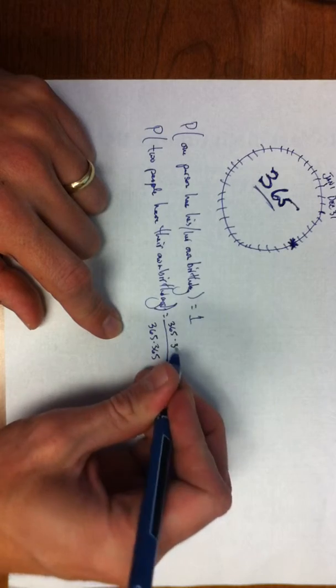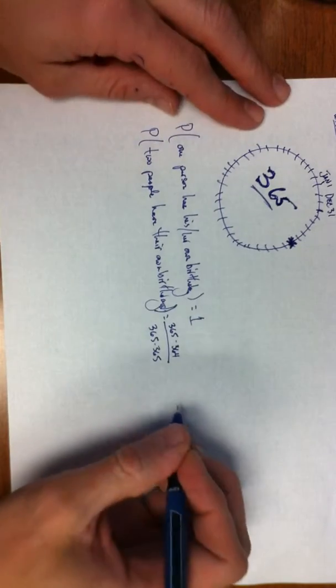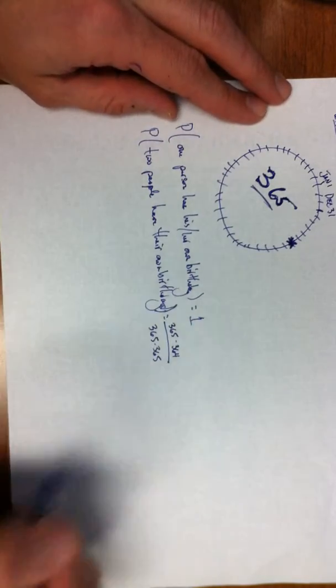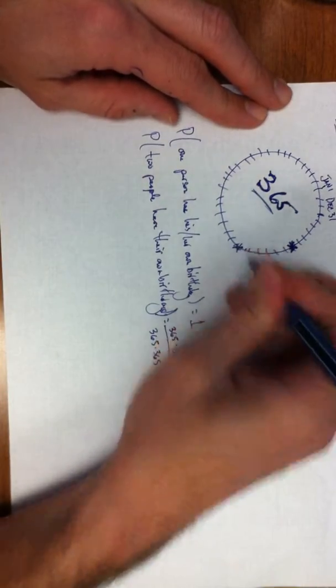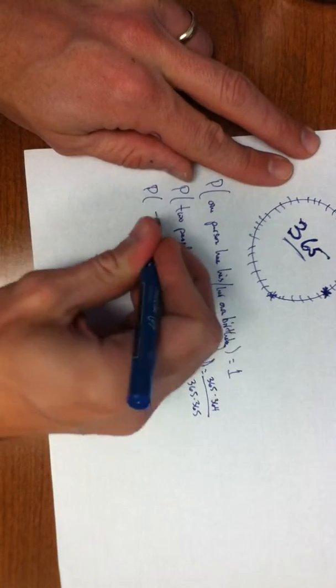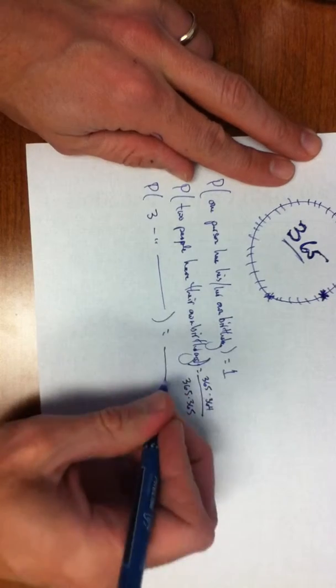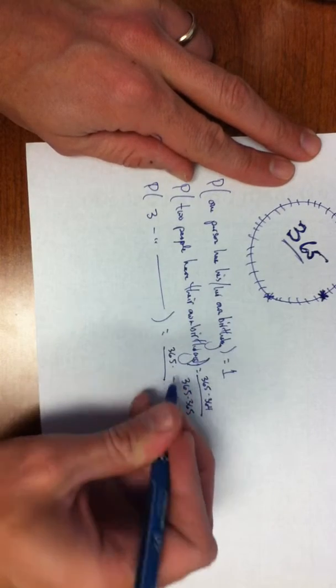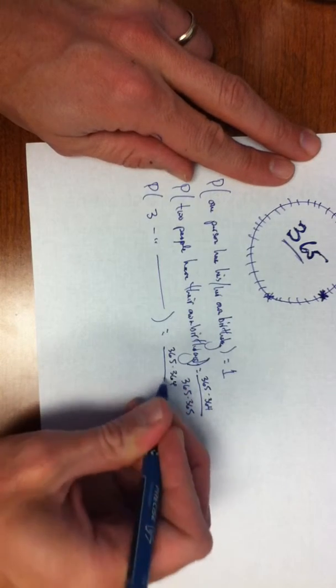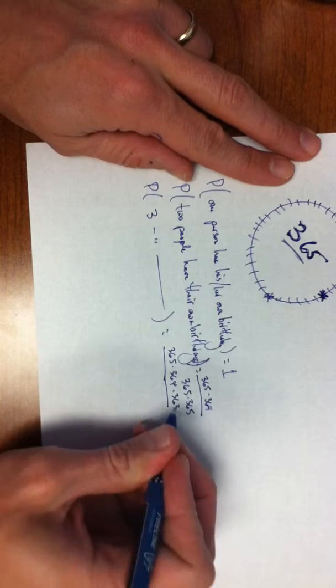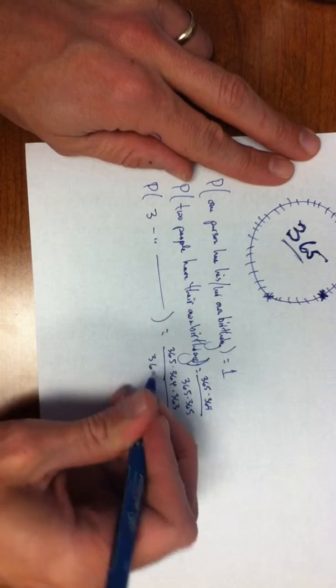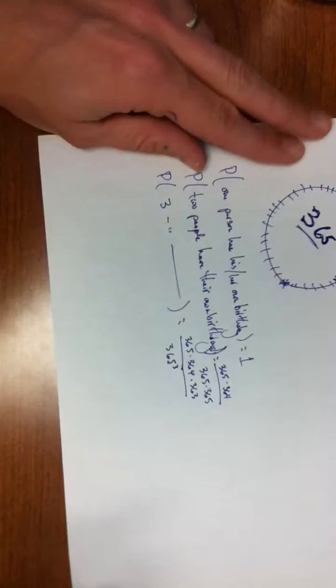The second one then, 364 ways to assign that person a birthday once I've assigned the first person. But now what's the chance that three people have their own birthdays? Well, guess what? 365 times 364 times 363, all over 365 to the third, right?